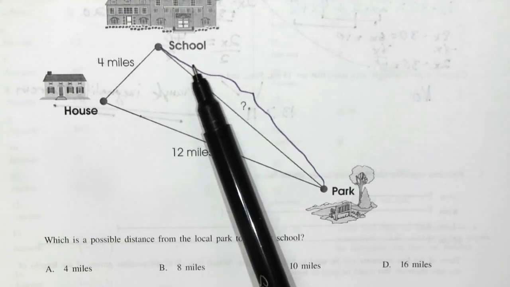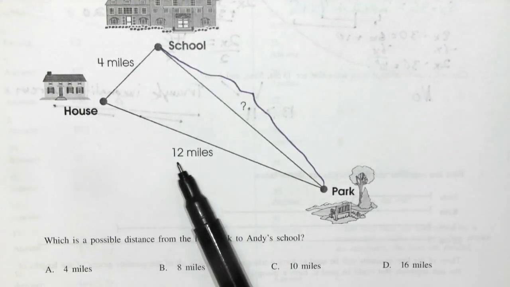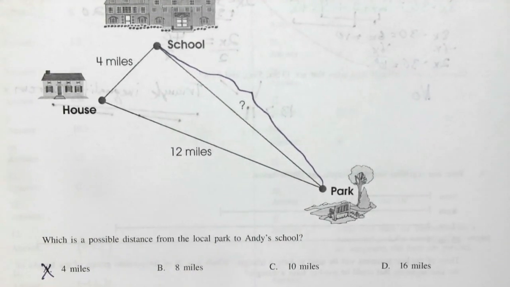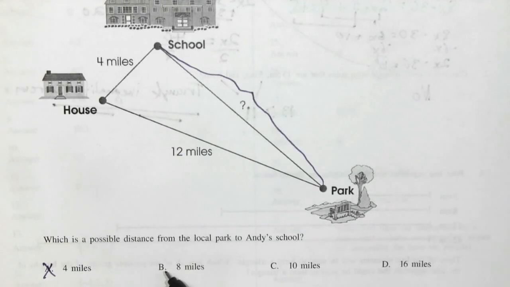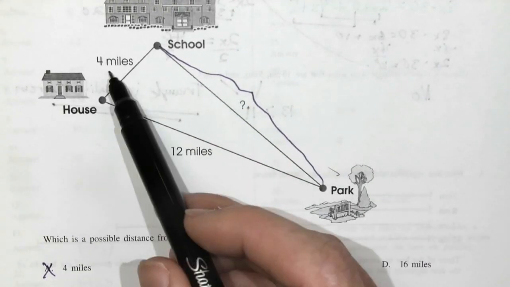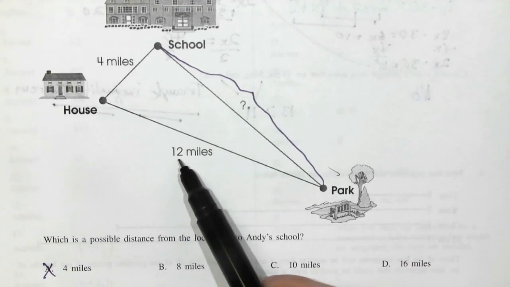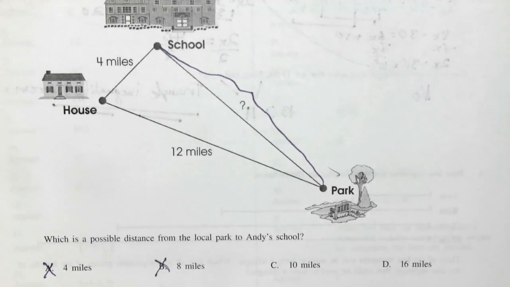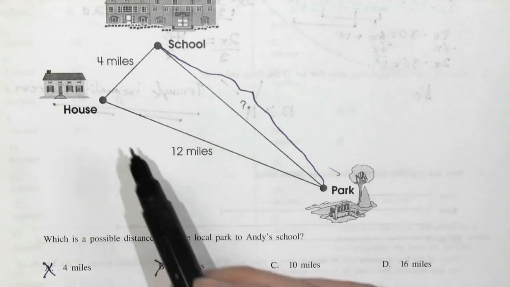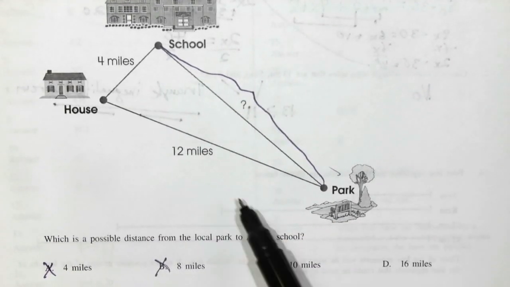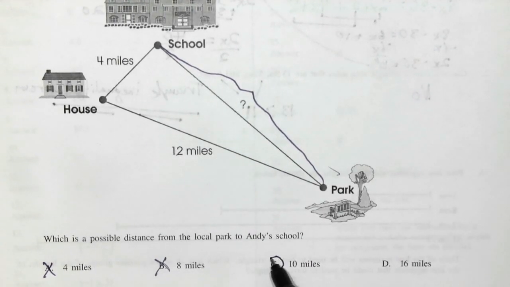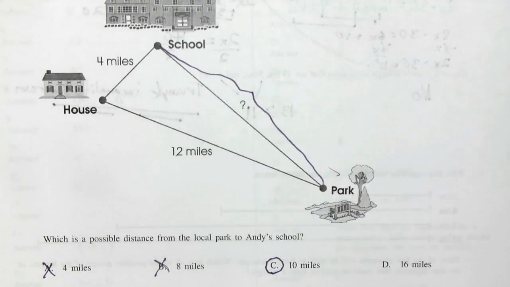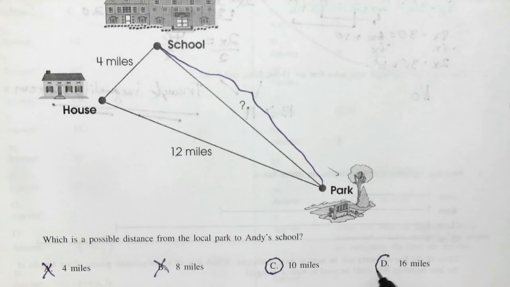If a is 4, then 4 plus 4 is 8, smaller than 12, no good. If this side is 8, then 4 plus 8 would be 12, which is equal to 12. Theorem says it needs to be greater than 12. B is no good. C is 10, 4 plus 10 is 14. That's greater than 12. So that's good on that front. D, 16. 4 plus 16 is 20. So that seems to be okay.